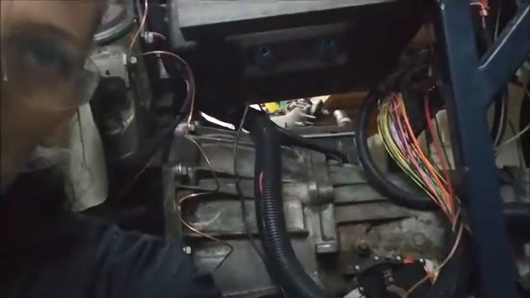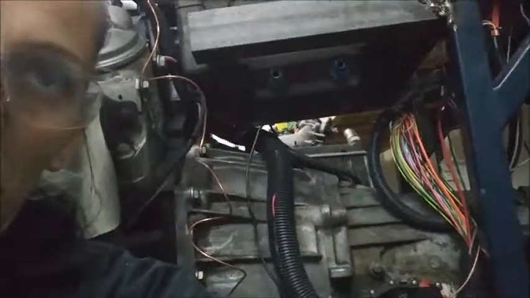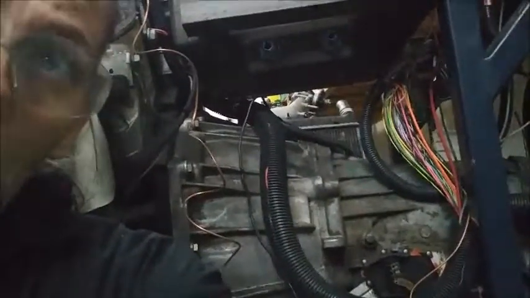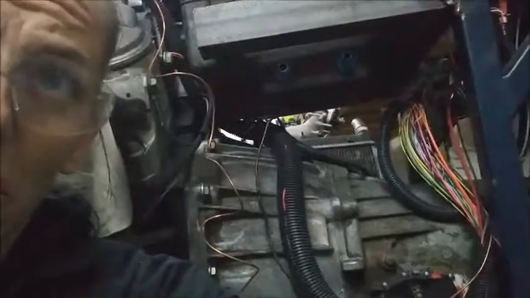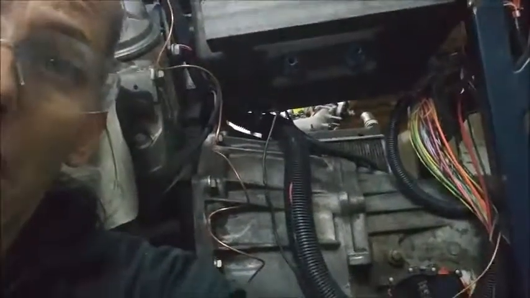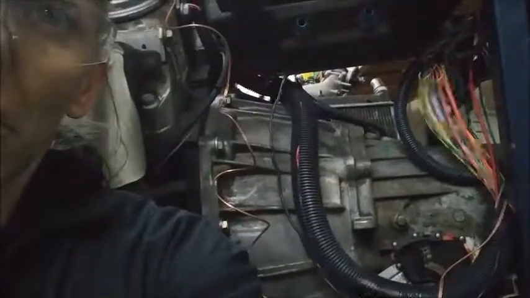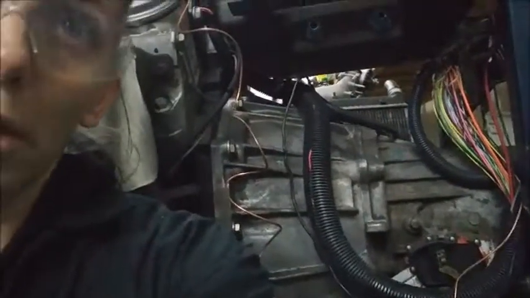Alright, so now I'm going to talk a little bit about transmissions, like the difference between an automatic and a manual. The transmission is what changes the gears in the engine. So if you have an automatic one, it automatically changes the gears without having to do anything.